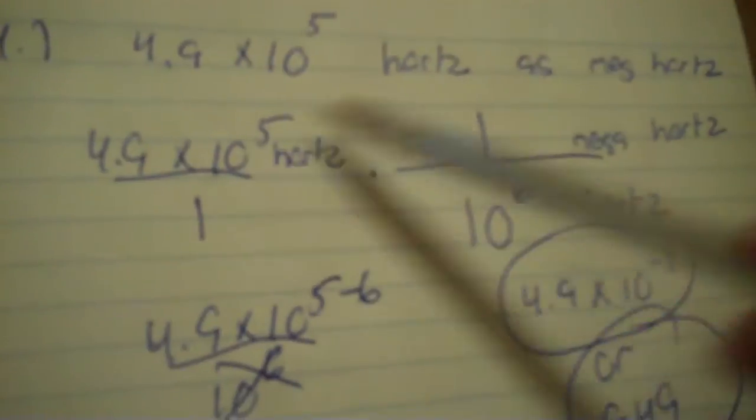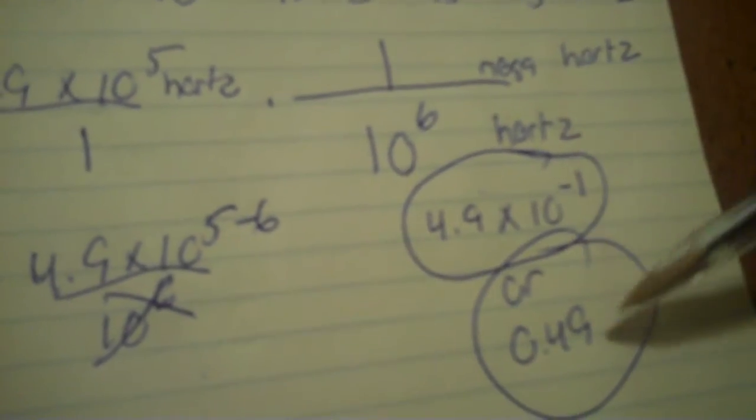So again, put that with its label over 1, then hertz, megahertz. Now look up mega, okay? 1 goes with mega, and then 10 to the 6th power goes with hertz. So I end up with this over this, cancel that, so I'll accept either answer there.